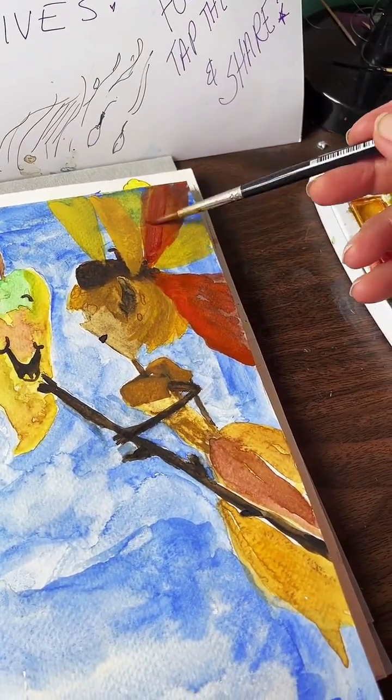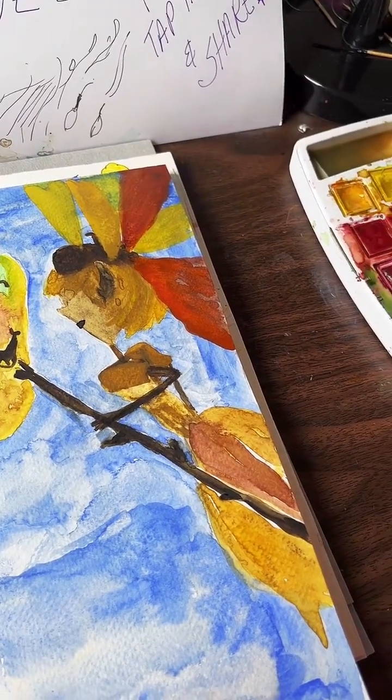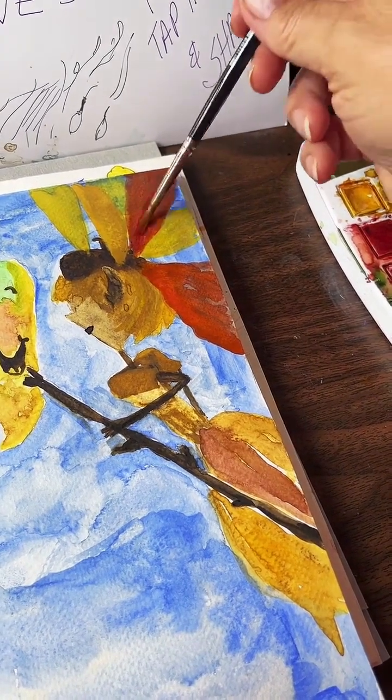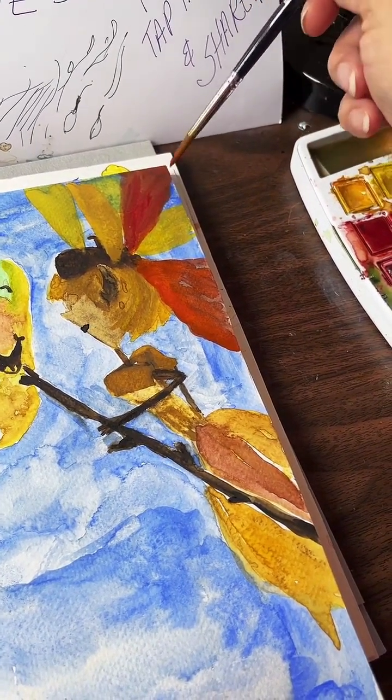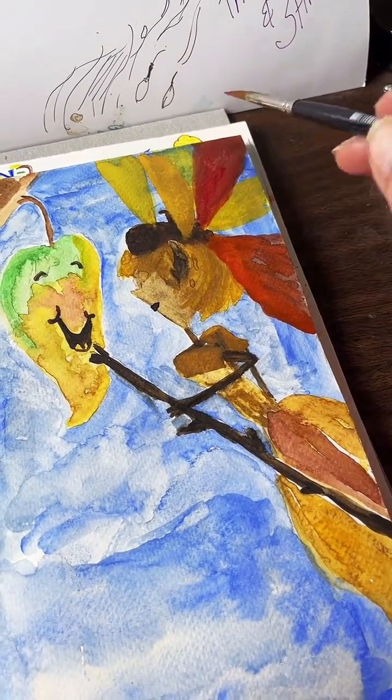Let's go for a little bit of the red up in that one. Oh, that's a pretty color right there. That's beautiful.